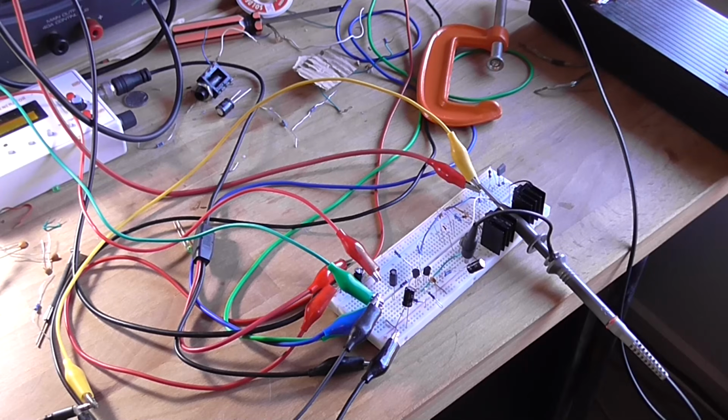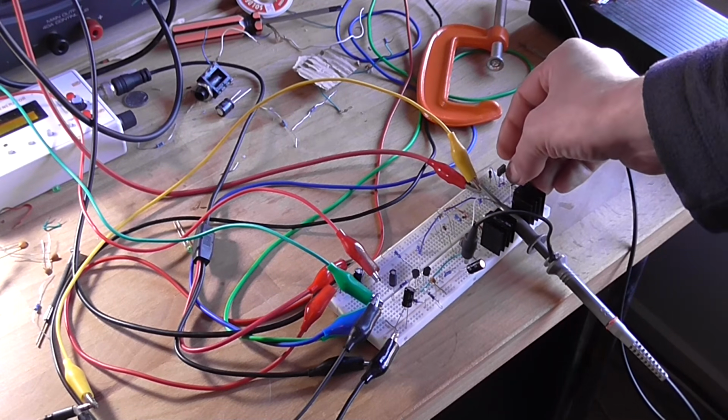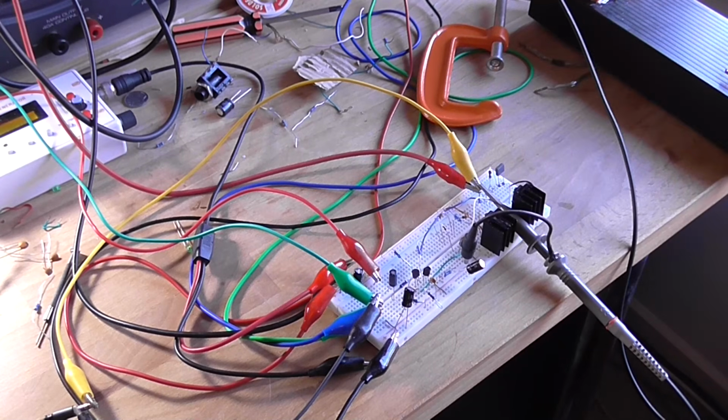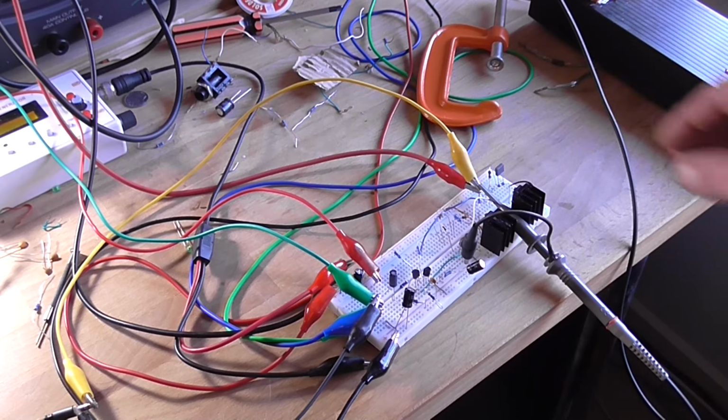It's not oscillating anymore, as far as I can tell. Well, it is if I jiggle the wire. I need to either get another breadboard or invest in better wires. And the oscillation came back. And it went away as soon as I'm talking. Right, there we go.